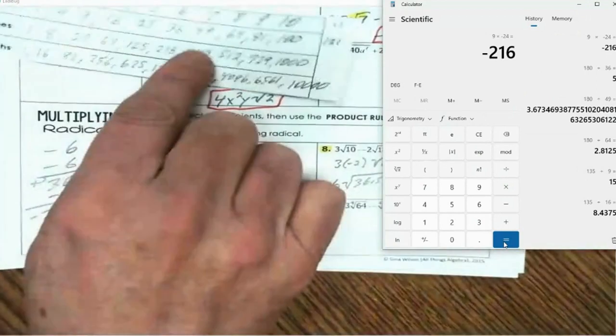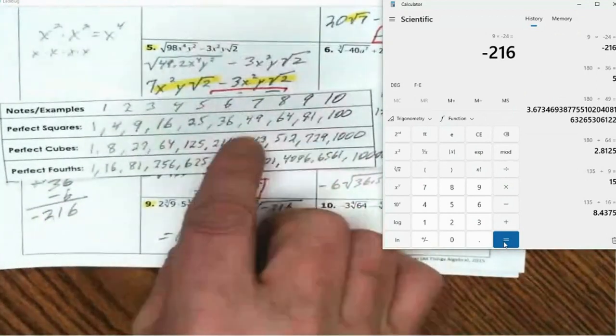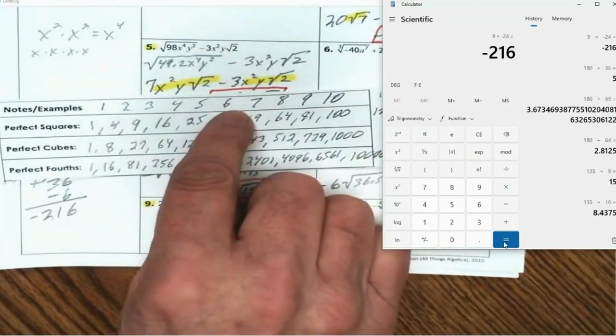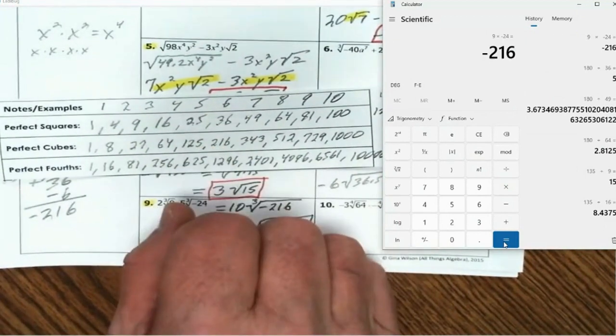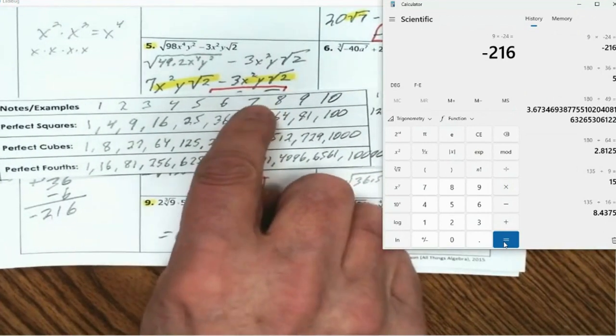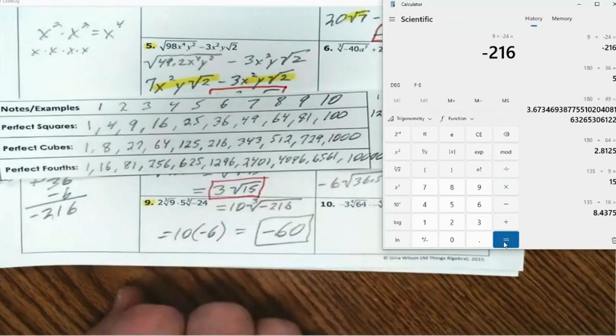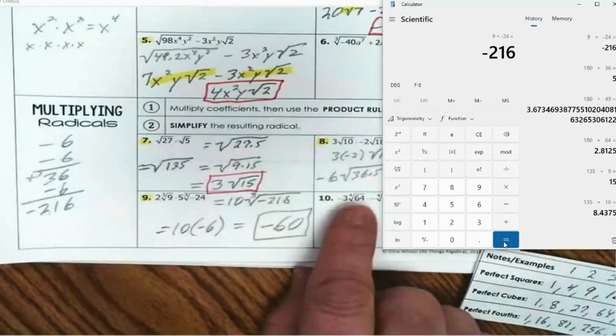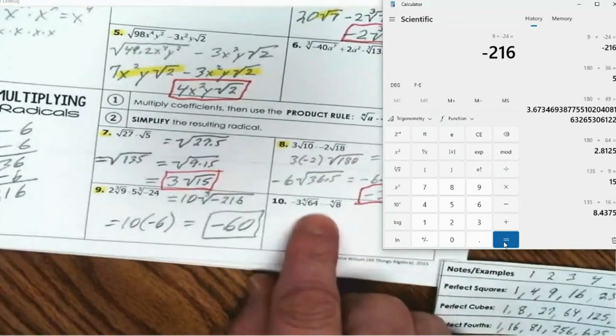So remember to use your chart and divide the biggest number you can out of it. If I can divide a 216 out, that means that comes out as a 6 if it's a cube root. On a fourth root, if I've got 2401, that's just 7 times 7 times 7 times 7. So that comes out as a 7 for a fourth root. But I don't think there's any fourth roots. Oh, there's some fourth roots over here. So this does have some fourth roots.